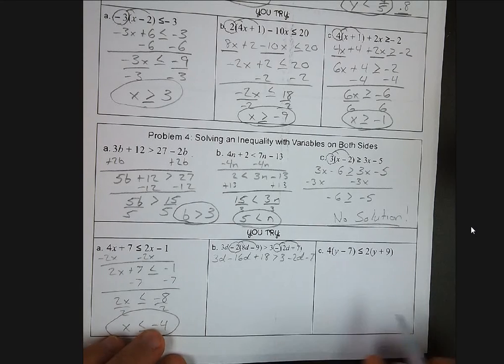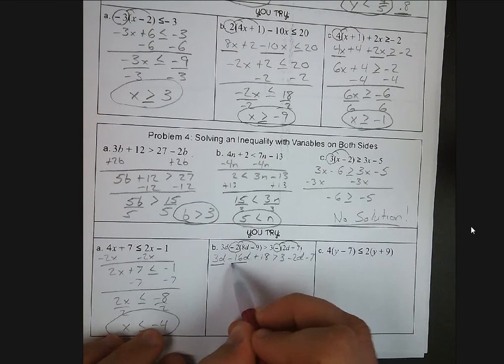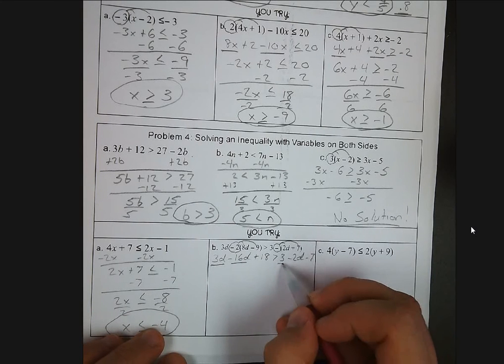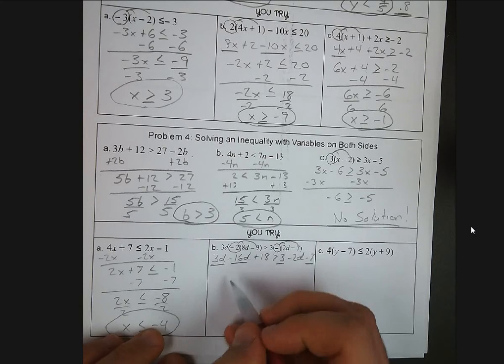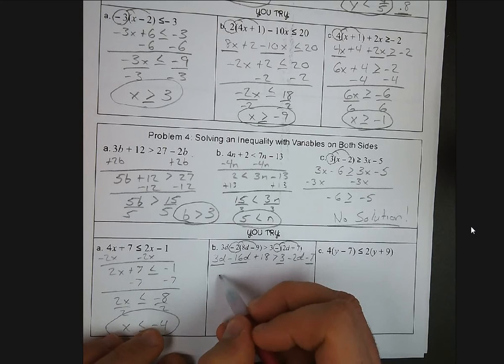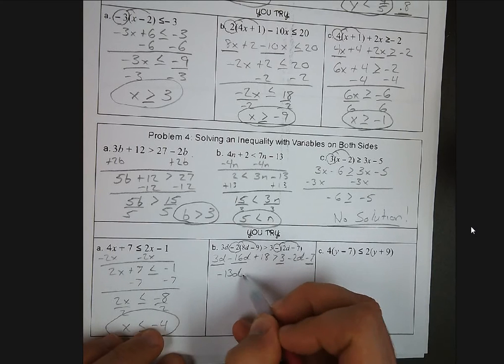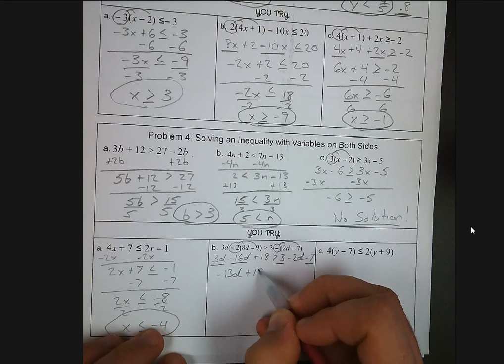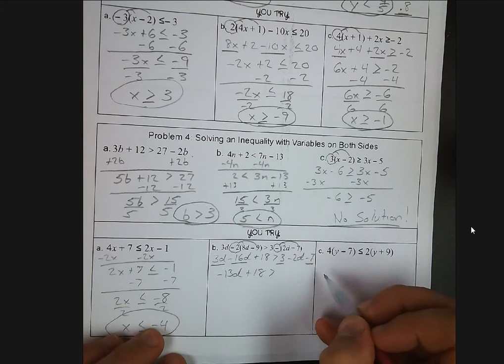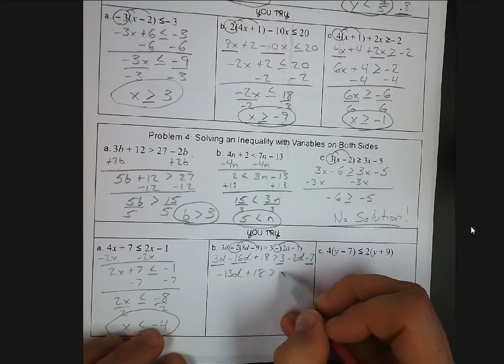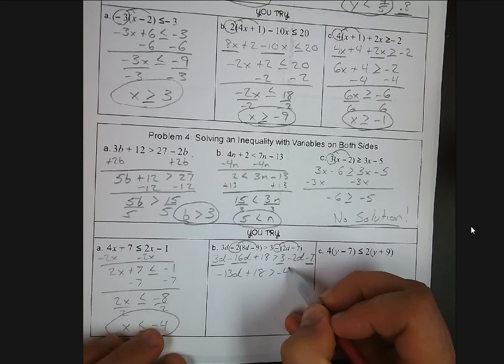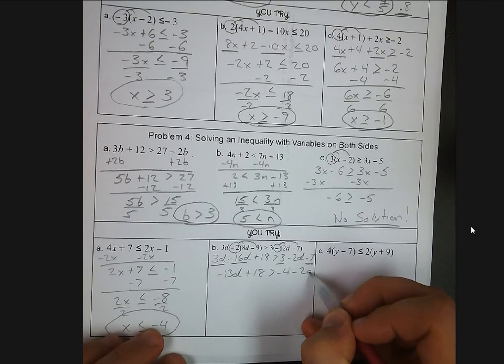Combine like terms. 3 minus 16 is going to be negative 13d plus 18 is going to be greater than, we've got the 3 minus 7 that we can combine. That's going to be negative 4 minus 2d.